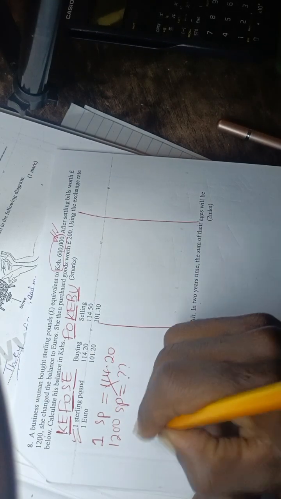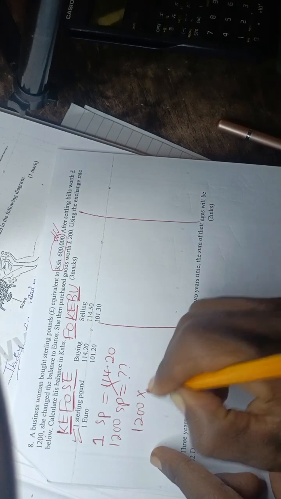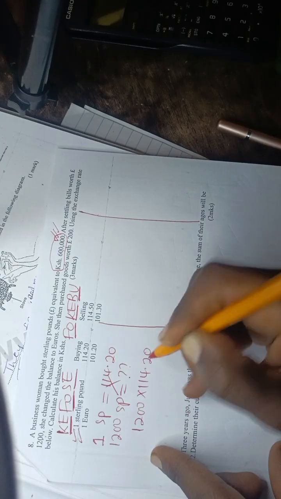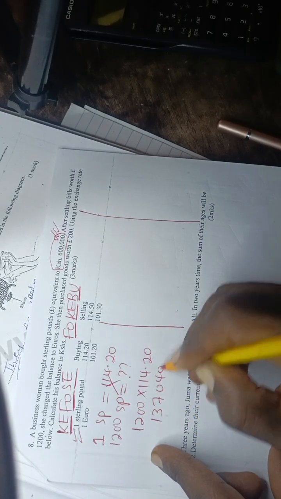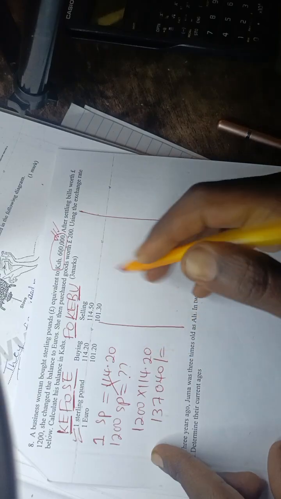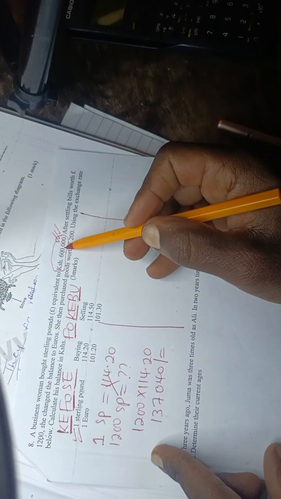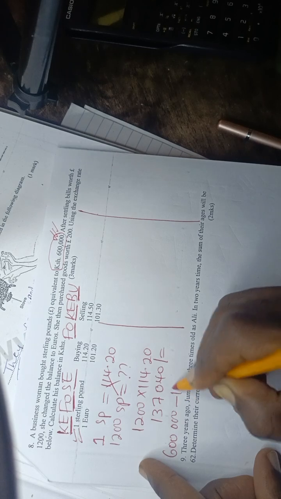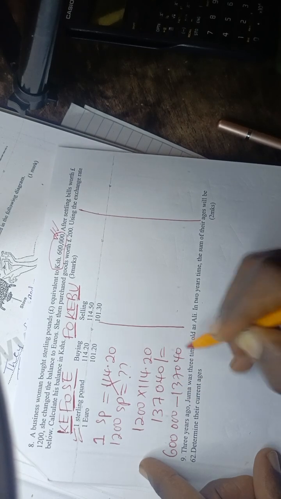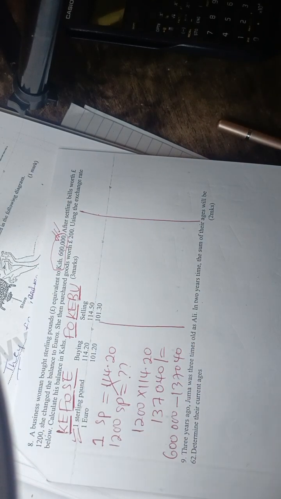114.20 multiplied by 1200. So that gives us 137,040 Kenyan shillings. So if you cross multiply 1200 by 114.20, I'll end up having 137,040 Kenyan shillings. So I'll take the initial amount of money in Kenyan shillings that the person had, which is 600,000. Then I minus 137,040 Kenyan shillings to see the remaining balance.